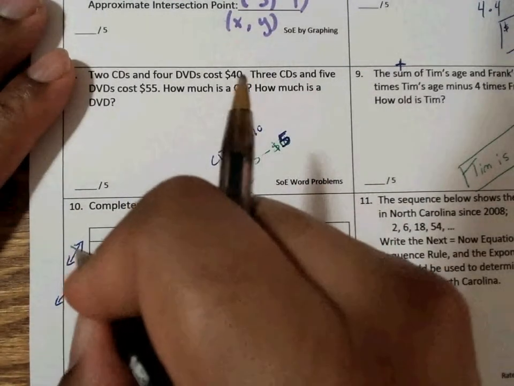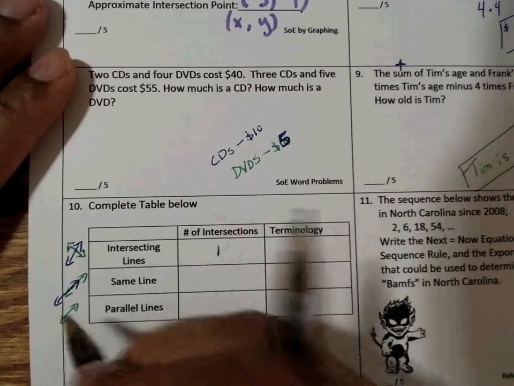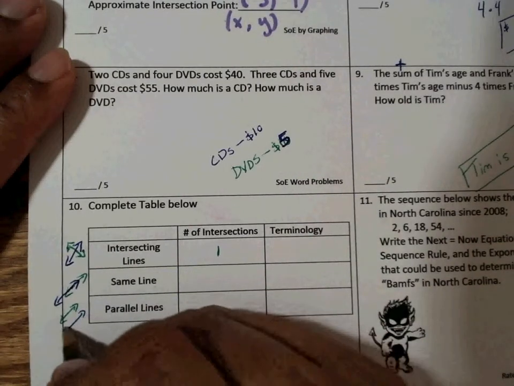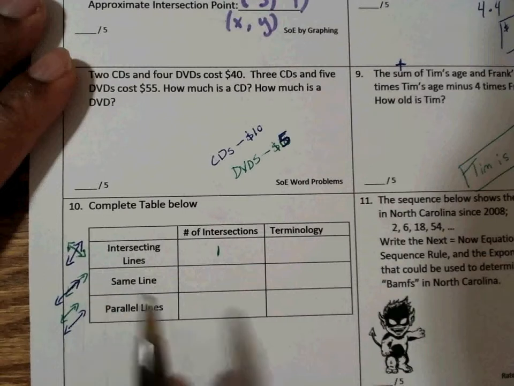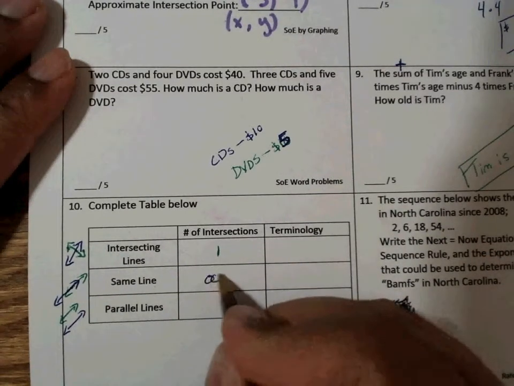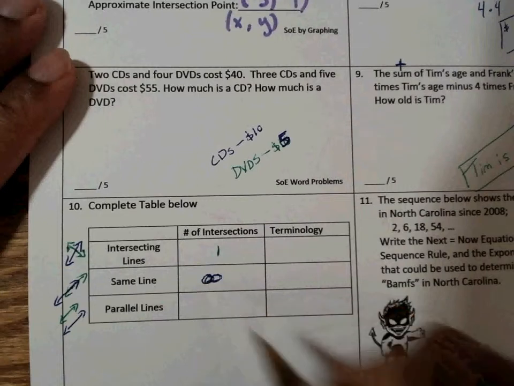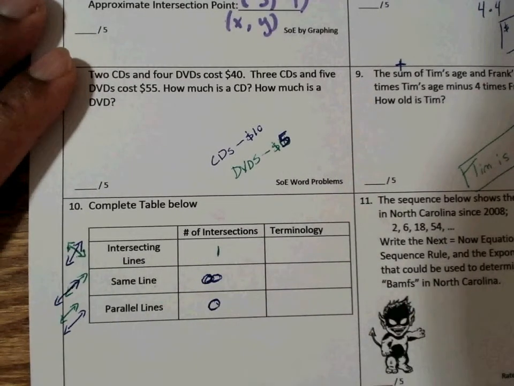Intersecting, you have one line going that way, and then you have another line going this way. And then parallel, or when you have two lines and they don't intersect, right? They're parallel. So as we can see, this crosses one time, same line, crosses infinite times. Sorry, I kind of messed that up a little bit. And parallel lines never cross.